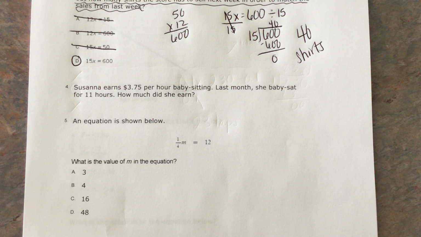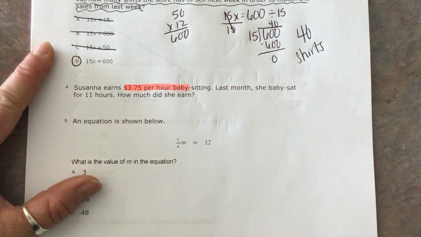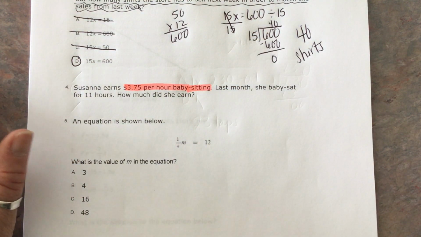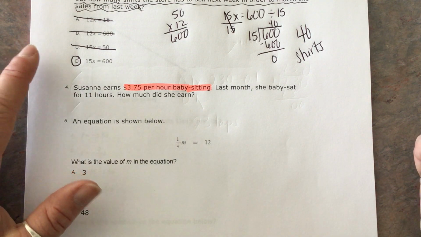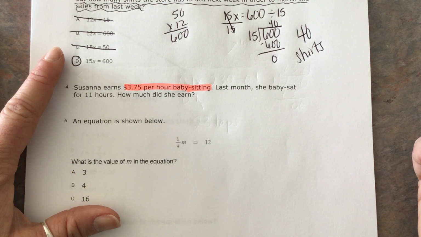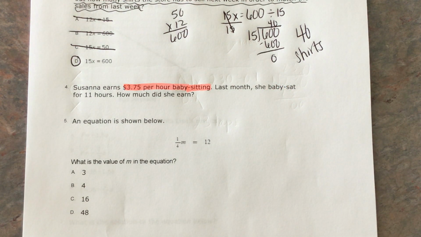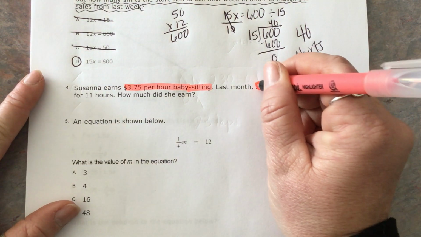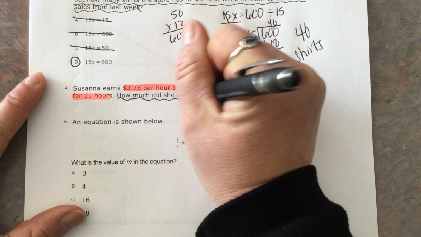Last month, she babysat for 11 hours. How much did she earn? What are we doing, or what's important in this question? What's important, Savannah? Susanna earns $3.75 per hour. Okay. What's important in the next sentence? Faith? But what's important? Not the whole sentence. All right, and then obviously we want to know how much she earned.